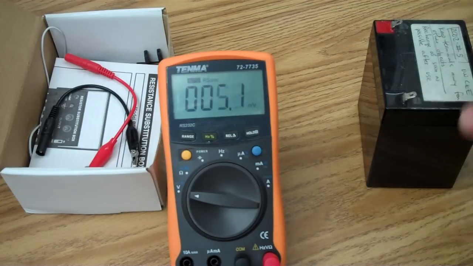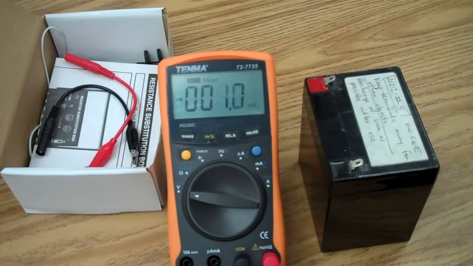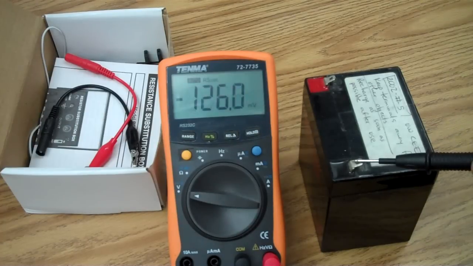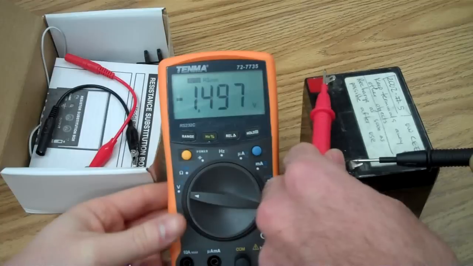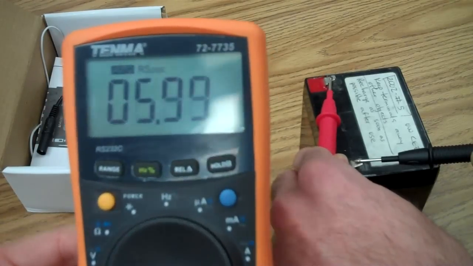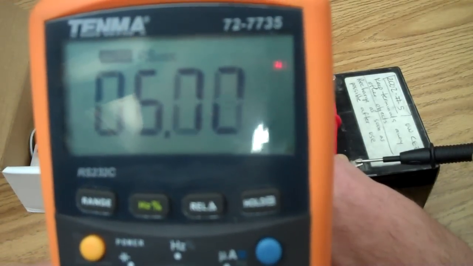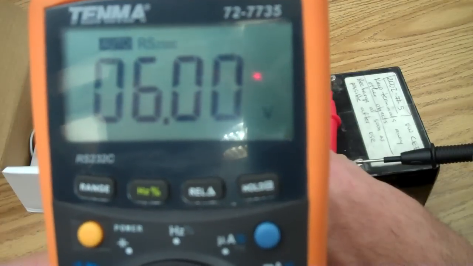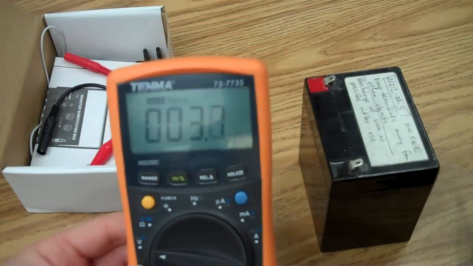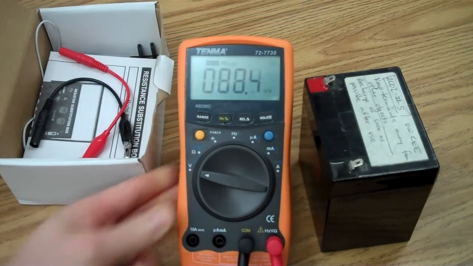If we want to measure the voltage of this battery here, we need to take the black test lead, touch it to the black probe of the battery, and the red test lead, and touch it to the red probe of the battery. And we see that the battery measures 6 volts, which is what we expect because it is in fact a 6-volt battery.